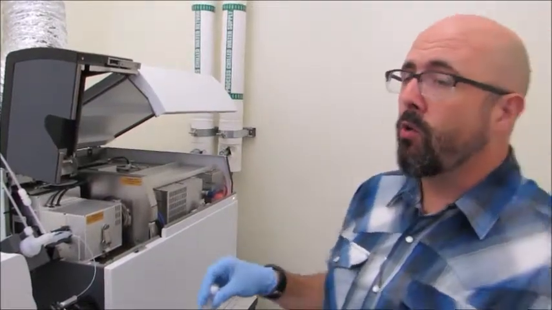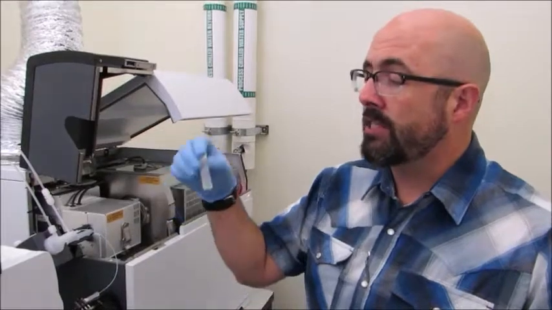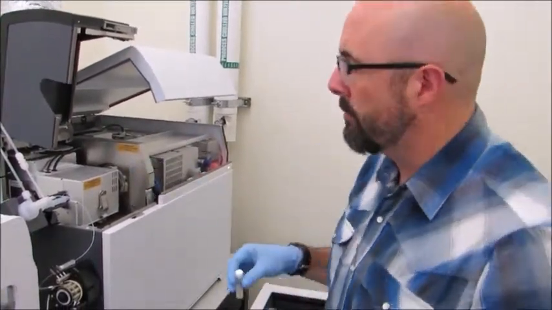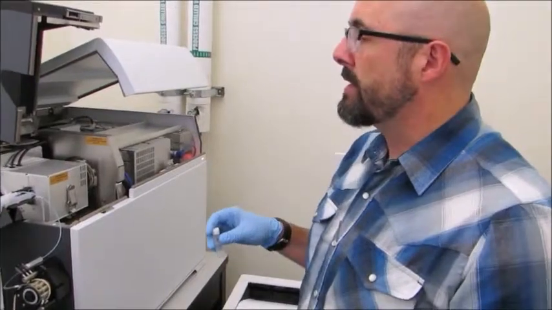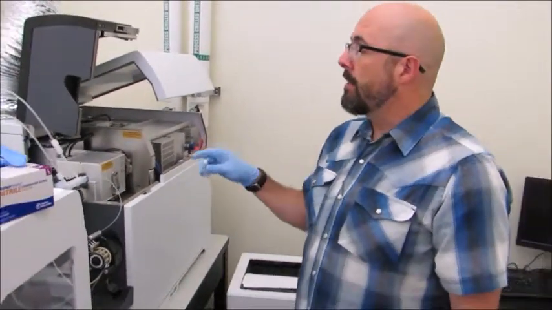These machines are incredibly quick. We can measure this sample thousands of times, which is how we do it for counting statistics, in about 2 minutes. It will measure the entire periodic table for us for the most part. It won't do gases, but it does most everything else. But it's also incredibly precise.